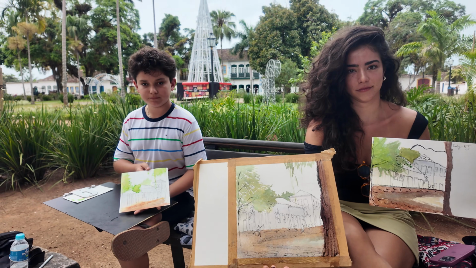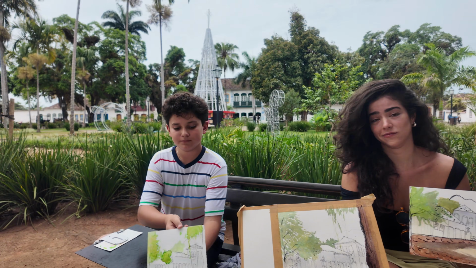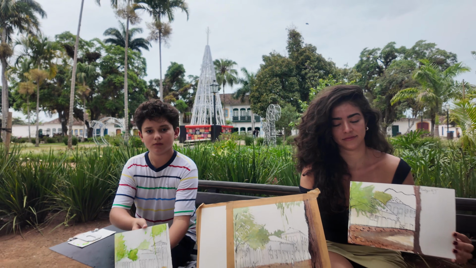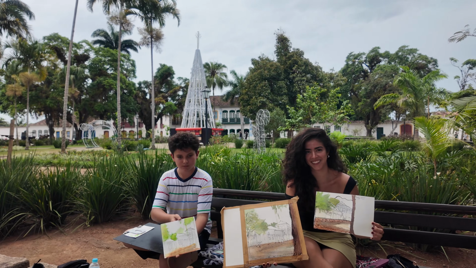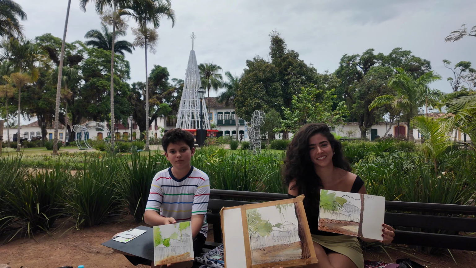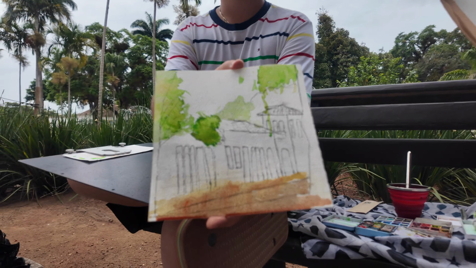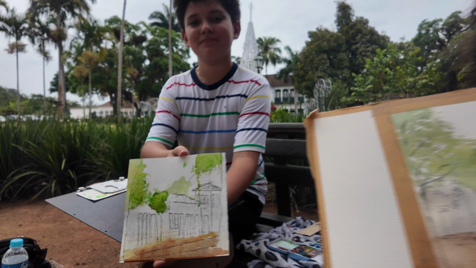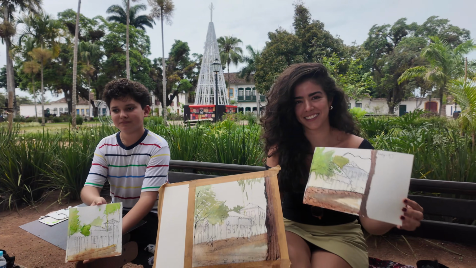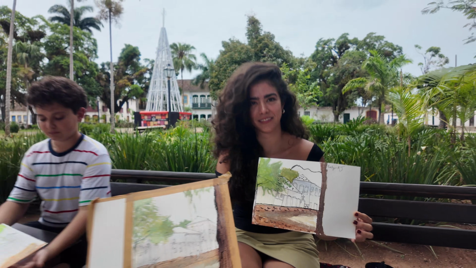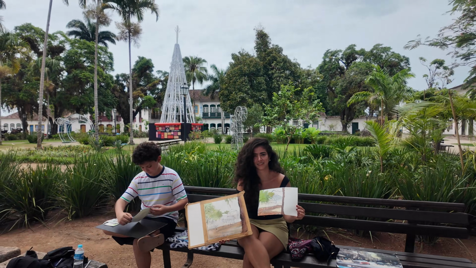So we're in a kind of tough spot right now since the rain is very misty, rain's coming down. So we're gonna take a break. This is halfway, the midway point. Look at these champs killing it. First round, good job David, nice colors. Good job mi amor. All right, now we're gonna have a lunch break. Put these paintings down, let them dry.